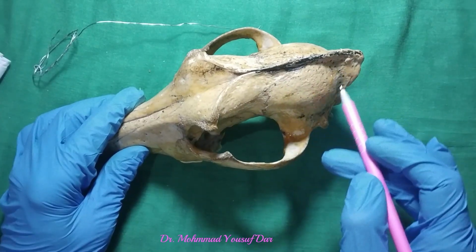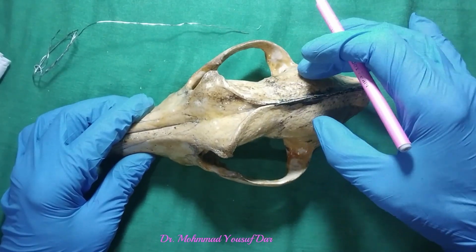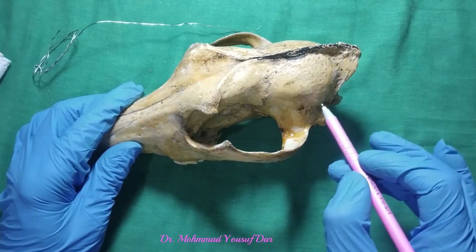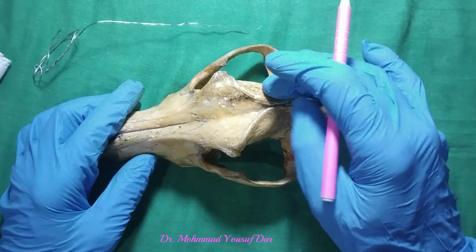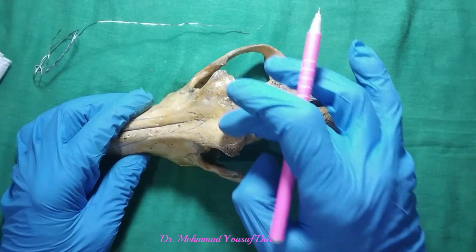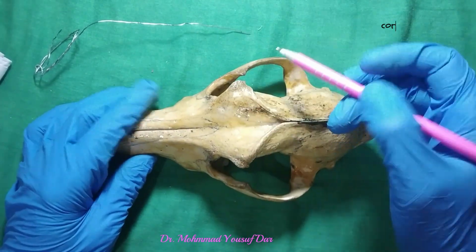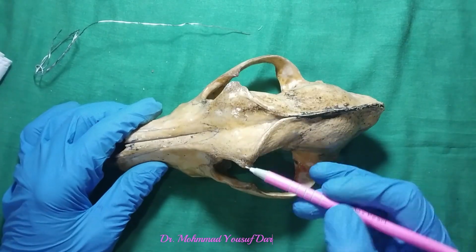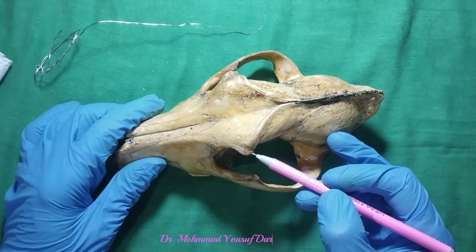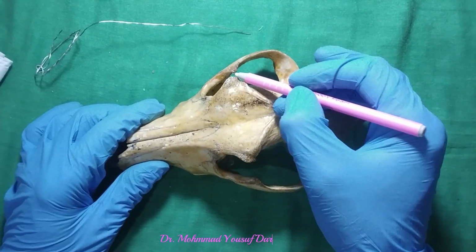And here the parietal bone forms the roof as well as part of the lateral wall of the cranial cavity. Okay? Third point: this is the frontal bone, the cornual process. The horns are absent here in the case of the dog. Okay? This is the frontal crest, that terminates on the orbit here.